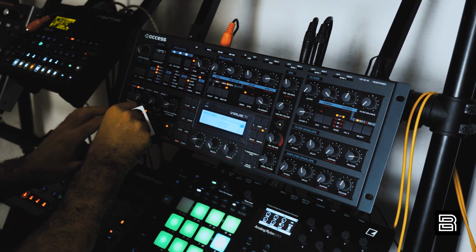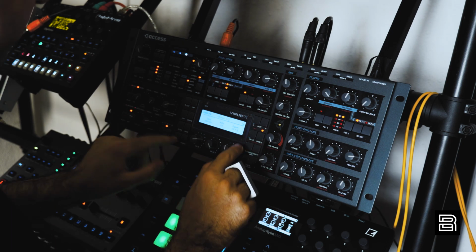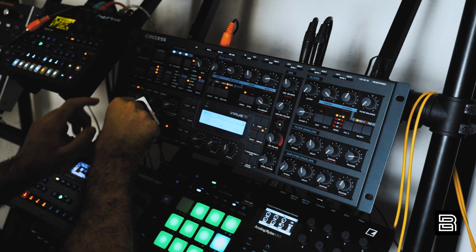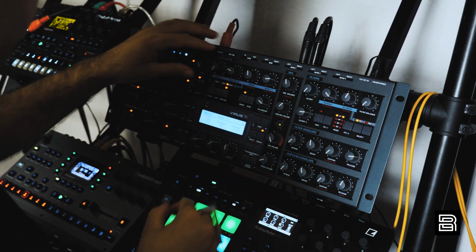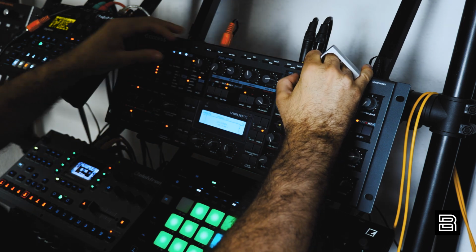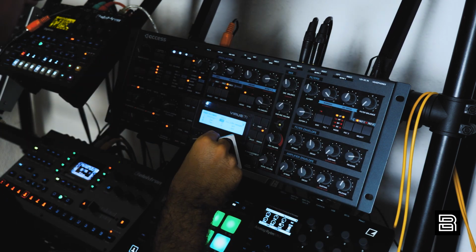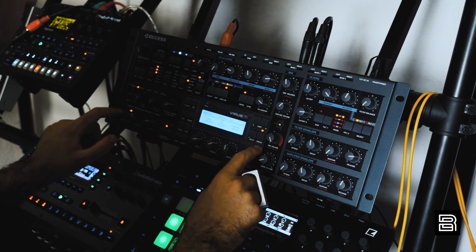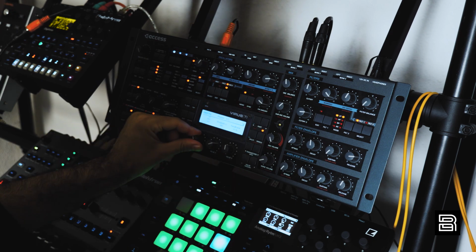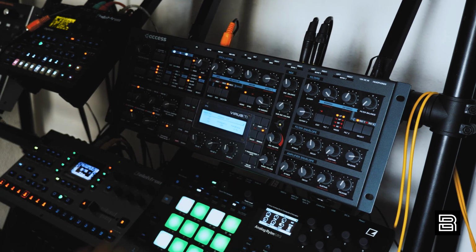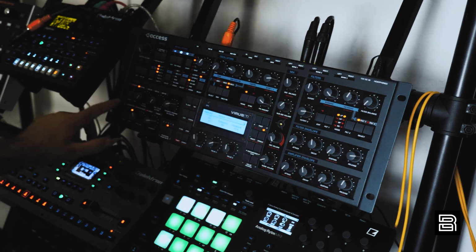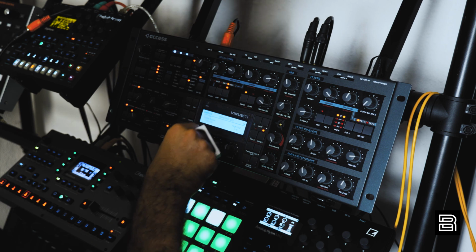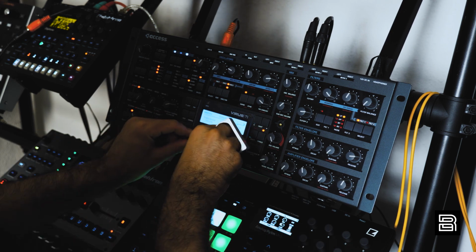We'll put the chorus and phaser back on just for fun. And the phaser. We'll edit the mix of those. It's just so ridiculously sick. You can treble boost the distortion. You can cut the highs if you want.